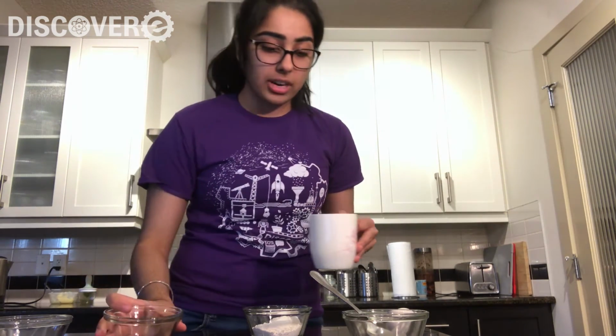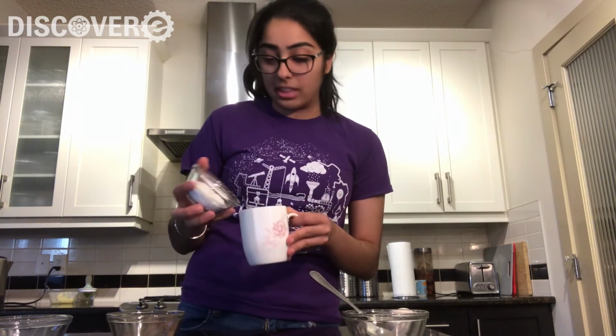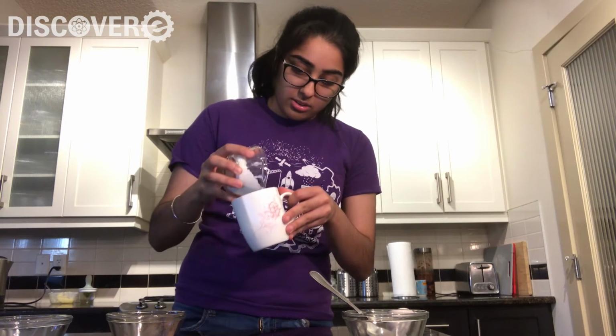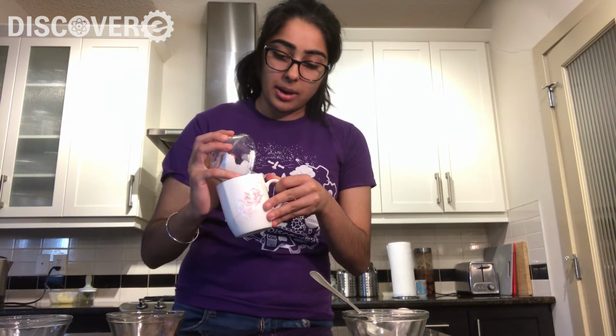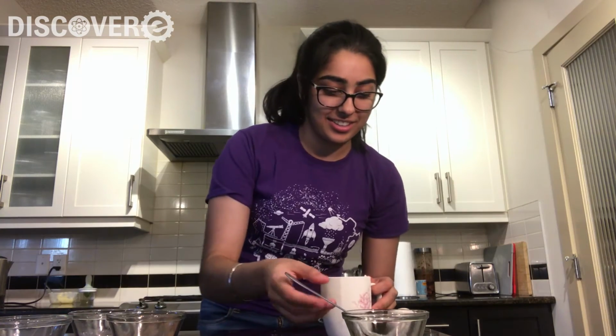So the cocoa powder is optional. I wanted to make a chocolate cake. And then we'll add our 1/4 cup of flour. So all the exact measurements for the ingredients will be listed.